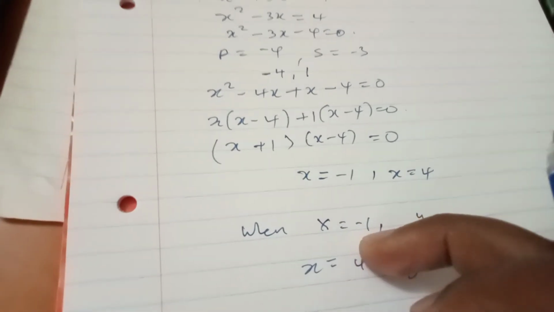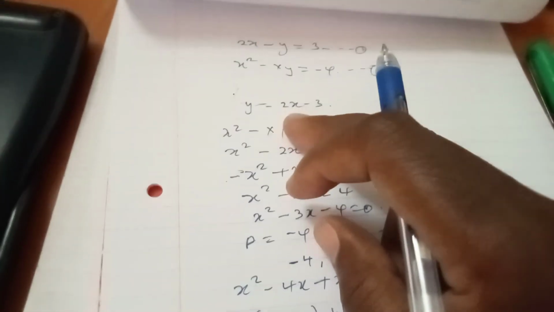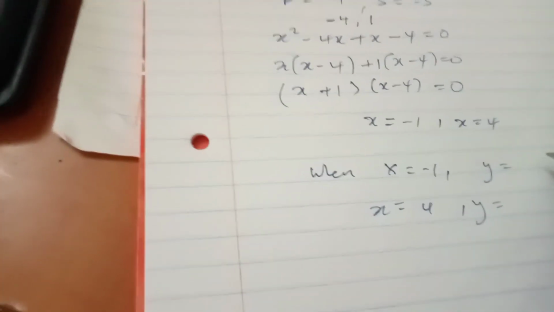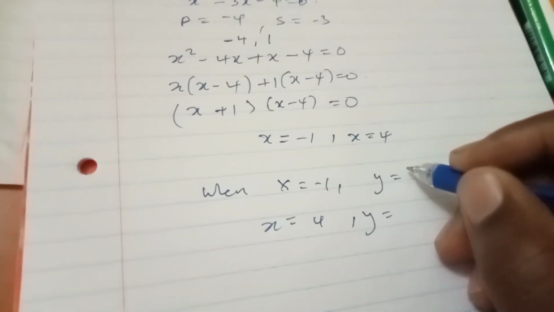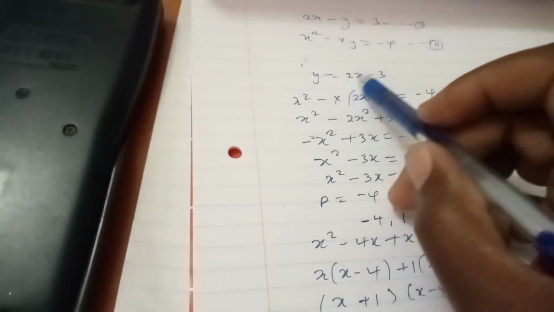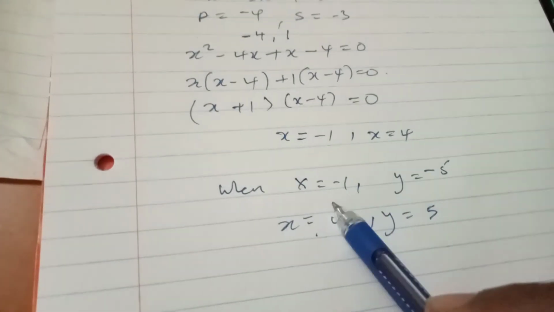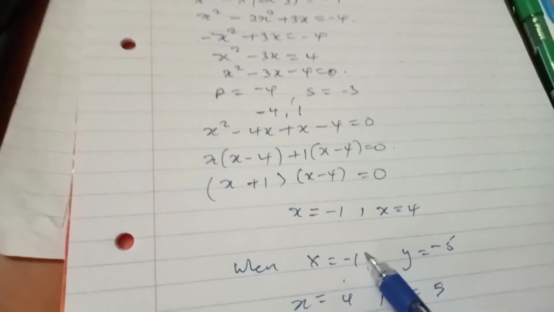So when you substitute -1 here, we are going to have -5. So when x is -1, y is -5. Again, we substitute 4 here, and we are going to get 8 minus 3, so you get a 5. So it simply means that when x is 4, y is 5, and when x is -1, y is equal to -5. Let's try and check.